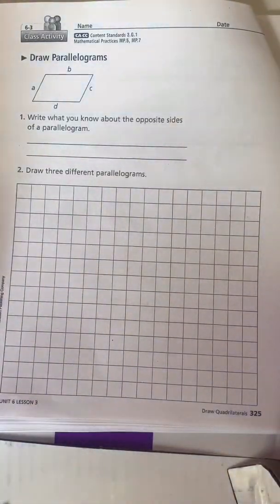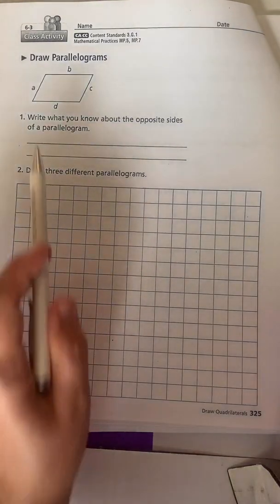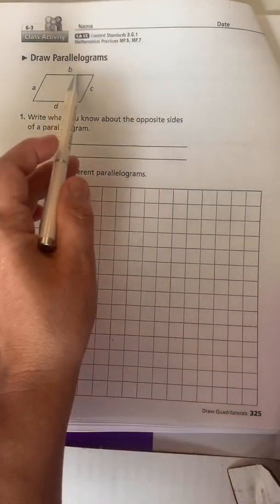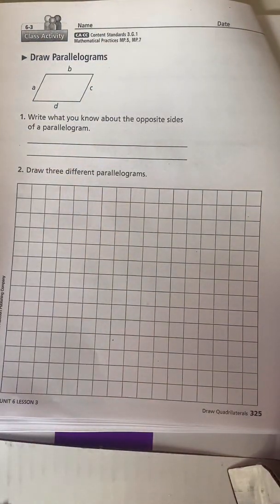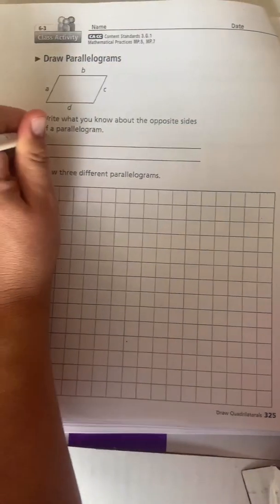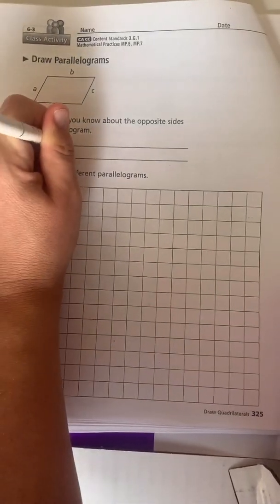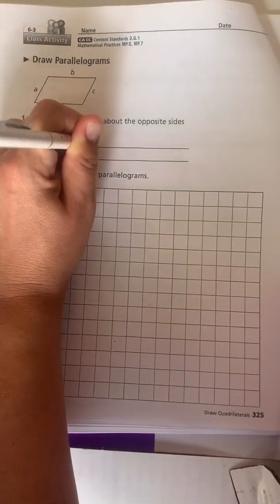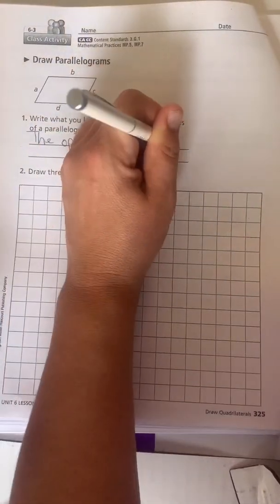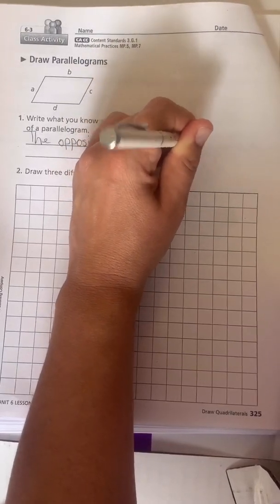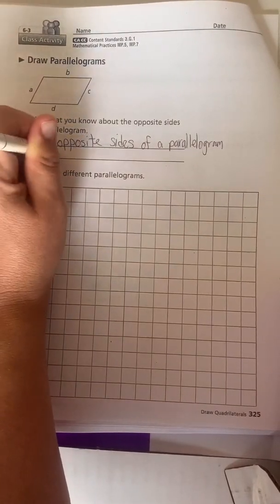Lesson 6-3, draw parallelograms. Write what you know about the opposite sides of a parallelogram. So as you guys could see, A and C are parallel lines, and B and D are parallel lines, okay? So the opposite sides of the parallelogram have parallel lines. So the opposite sides of a parallelogram are parallel.